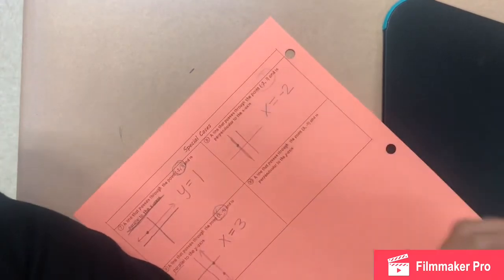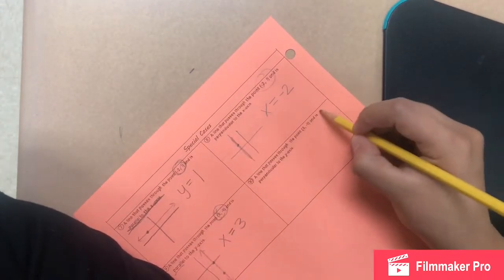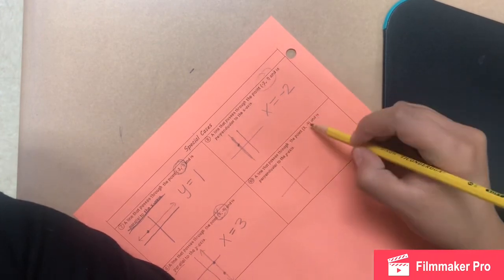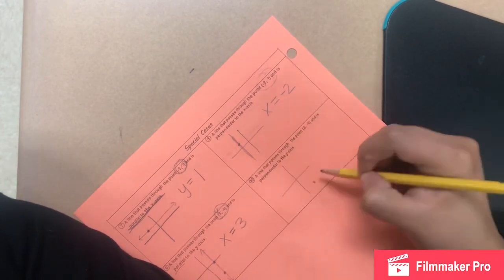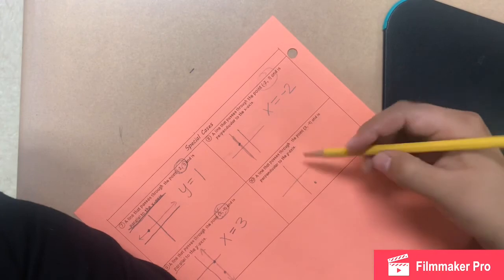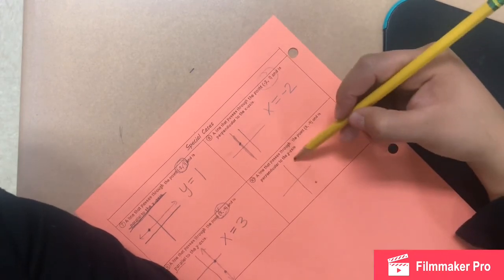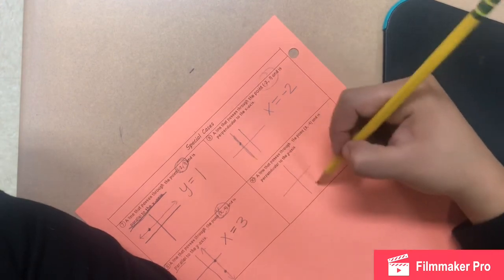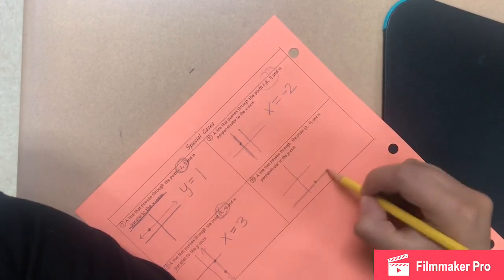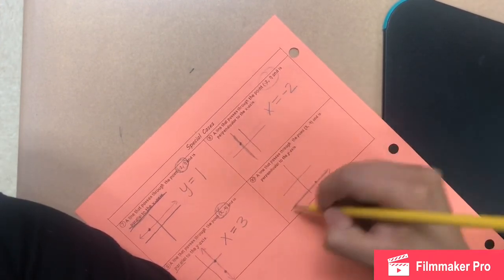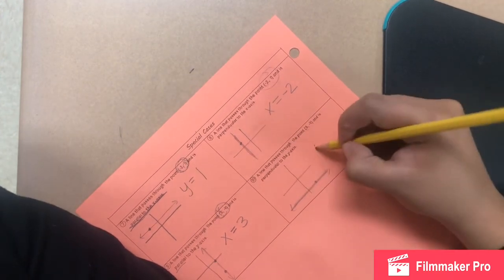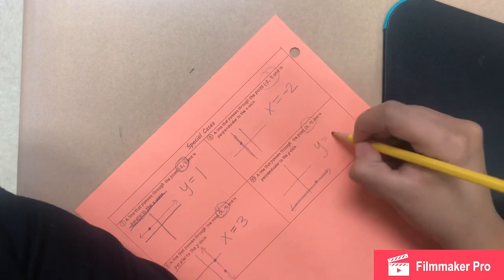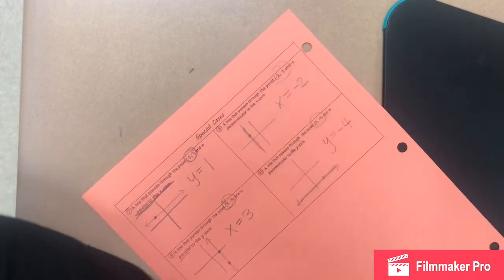Number 10, they want us to pass through the point 3, -4, but is perpendicular to the y-axis this time. So if I graph 3, -4, it's roughly right there. They don't want parallel to the y-axis, they want perpendicular. So it's not going to be parallel, it's going to be perpendicular, which means it's going to actually be horizontal. And it goes through the y-axis. And where does it go through the y-axis? Well, that's where I look at my coordinate, and it goes through -4.